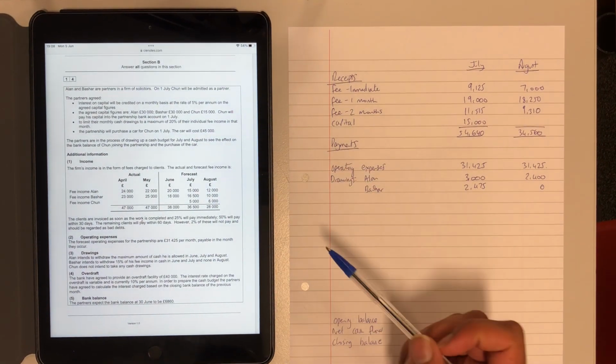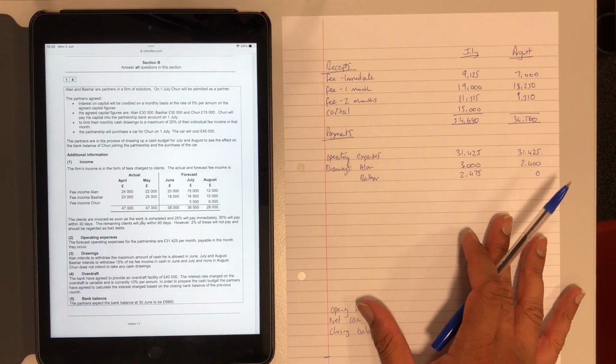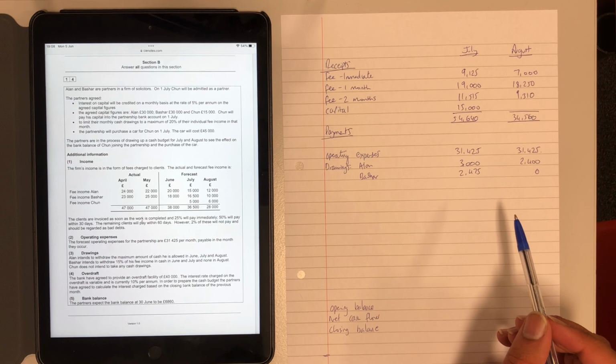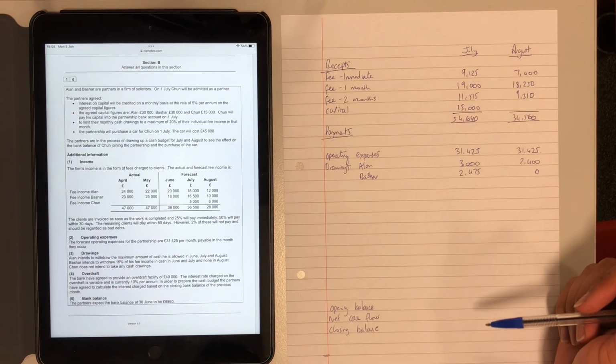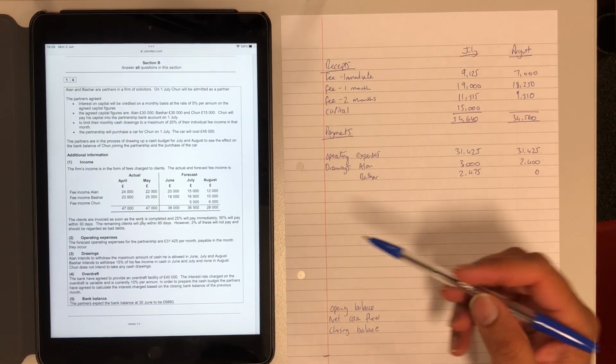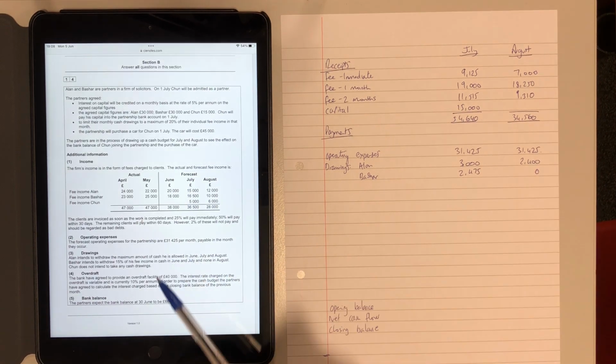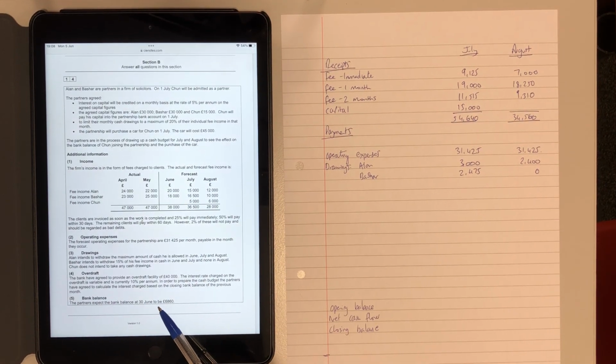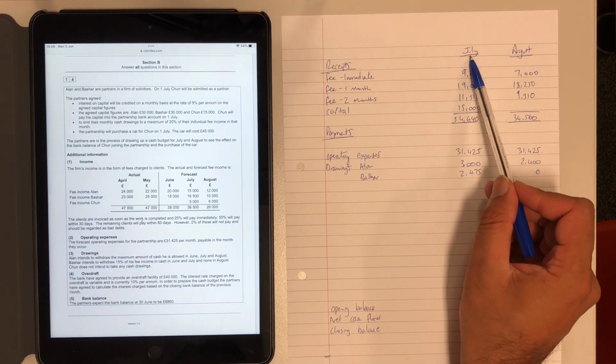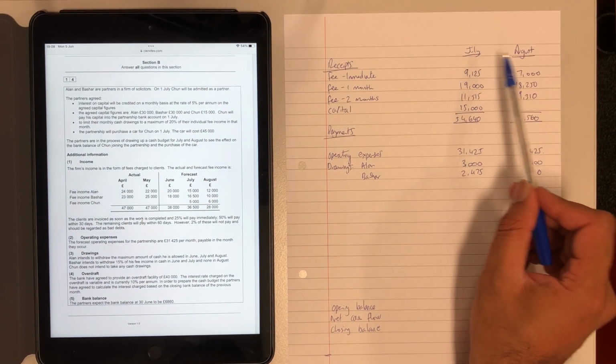Okay, so I think that's pretty much it. We'll use that information in the next point. What we'll do is just put the figures in for the bank balance. So in terms of the budget, because the budget is from July, the budget is July and August.